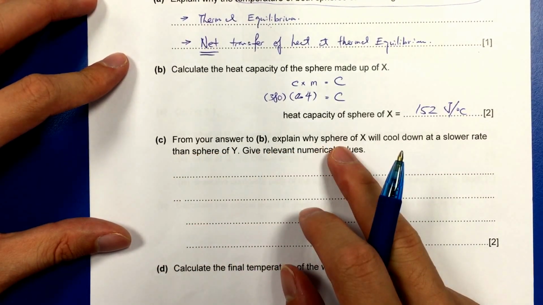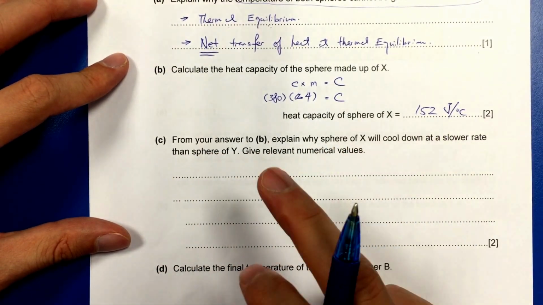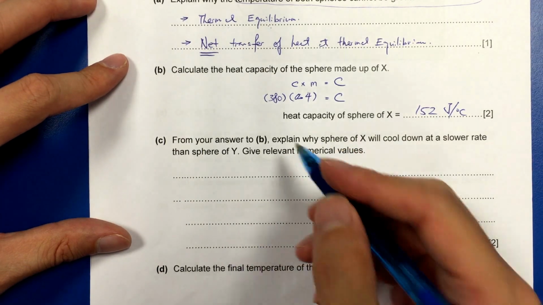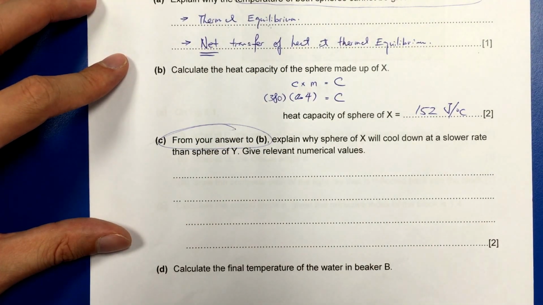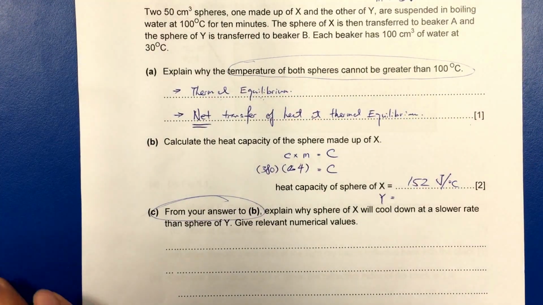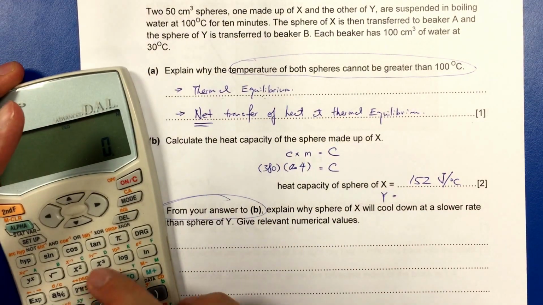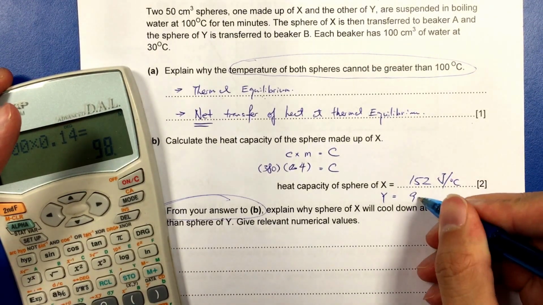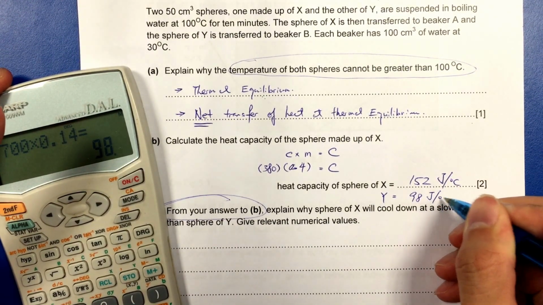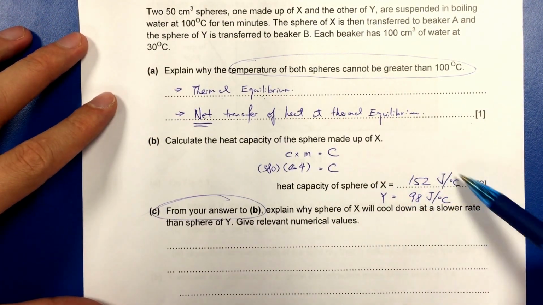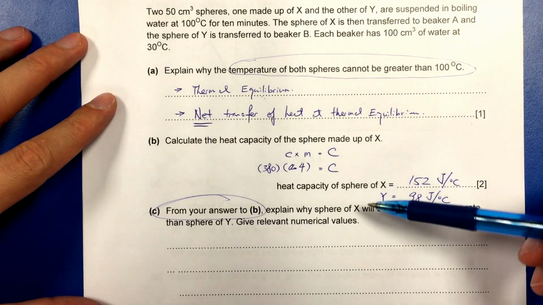From your answer to B, explain why sphere B will cool down at a slower rate than sphere Y, and I have to give a numeric value. So I have to use my answer in B. So since I'm comparing things, right, I may as well find out what is my heat capacity of Y. So heat capacity of Y will be just 700 times 0.14. I will get 98 joules per degree C. Now, why am I finding the heat capacity, and why am I using this to do a comparison here?